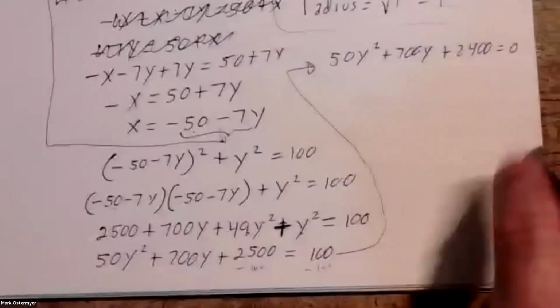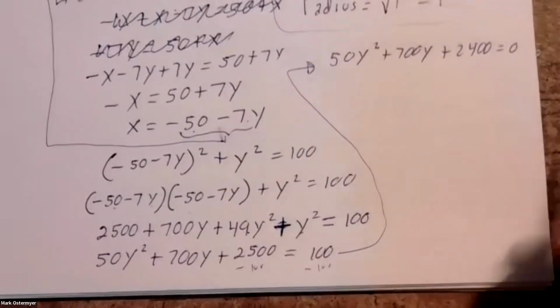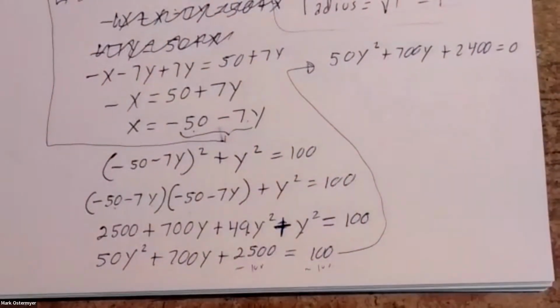And now I have to solve this quadratic equation for y. Factoring does not look very inviting. Let's see here. Does 50 divide into 700 evenly? Yeah, it does, 14 times. And 2,400 divided by 50 gives us 48.